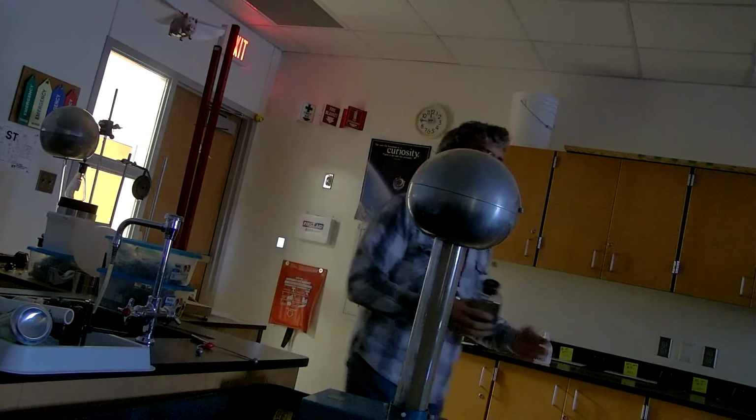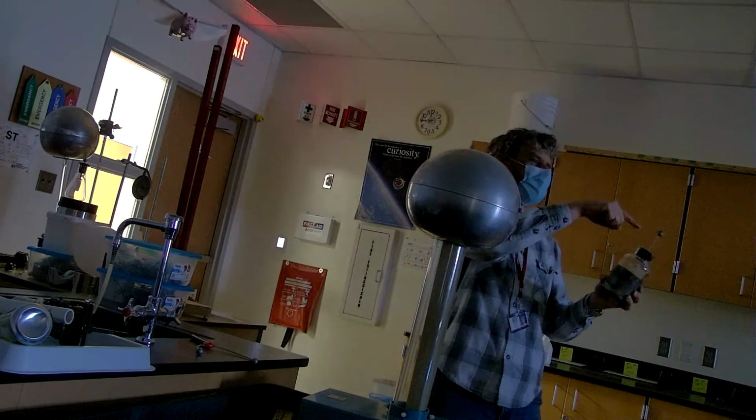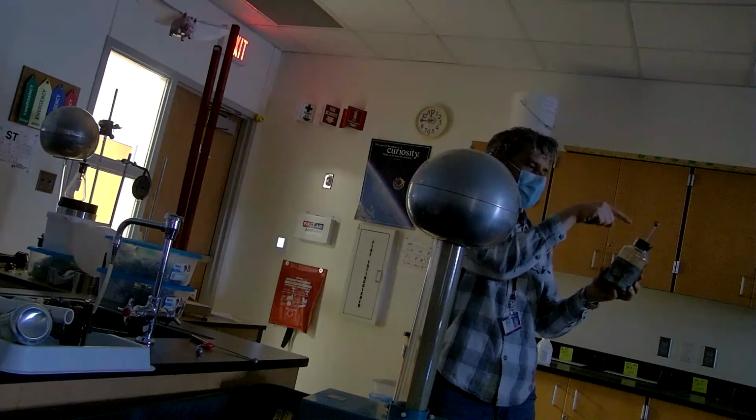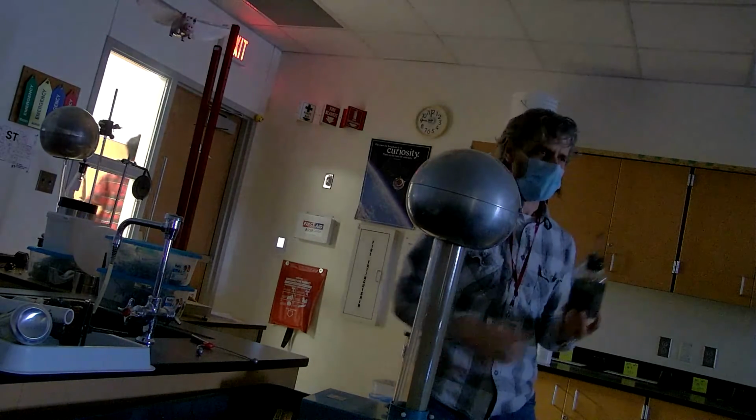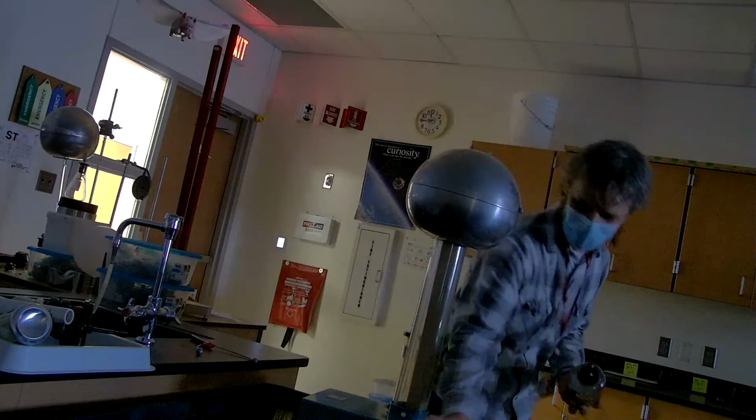Now what's fun though is if you overcharge it, you can actually get a spark going from the inner pole there to the outer plate. And I'm going to let Gianni do that.